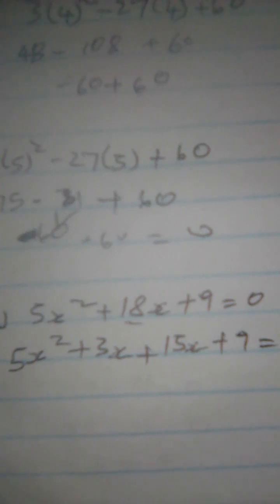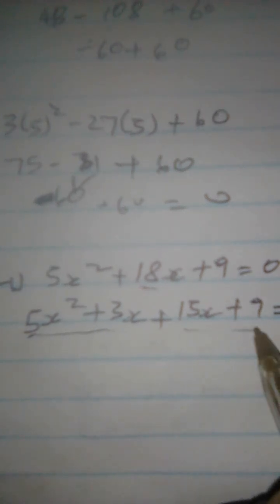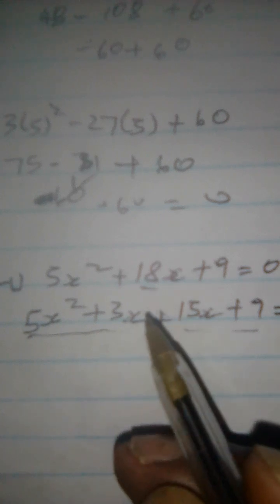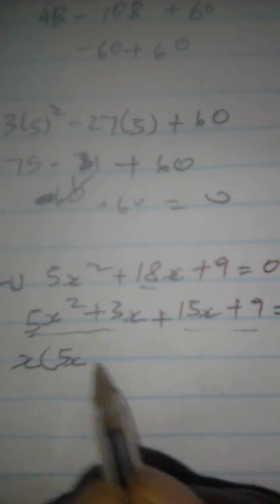The next step, I'm going to group like terms. These ones and these ones are alike. So I'm going to take out the greatest common factor from here, which is x, and I'll be left with 5x plus 3.